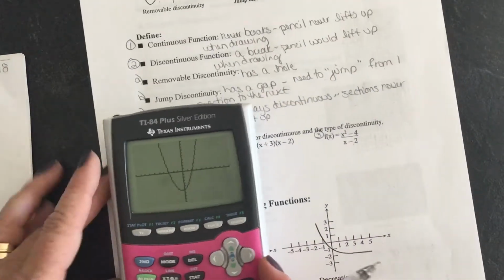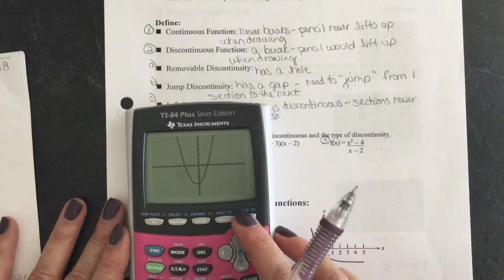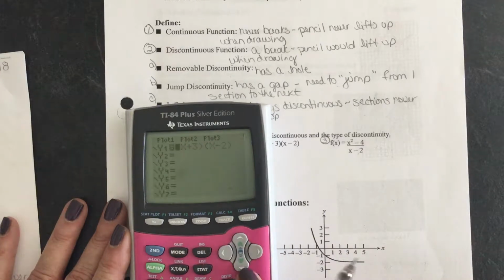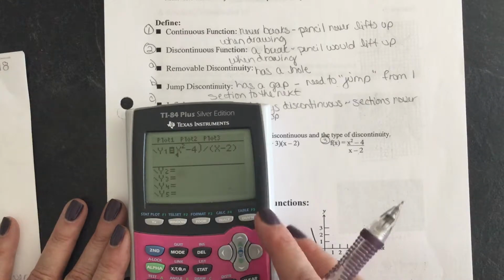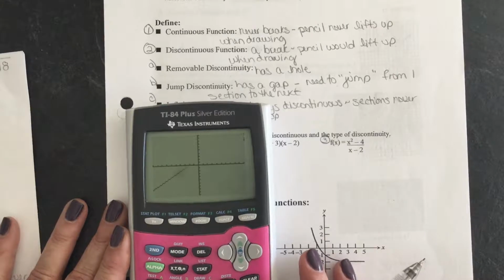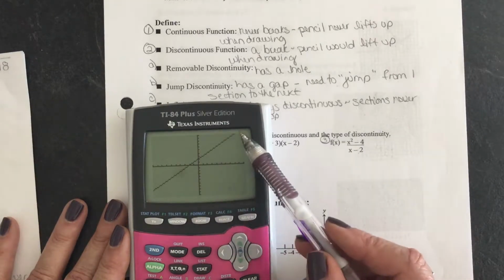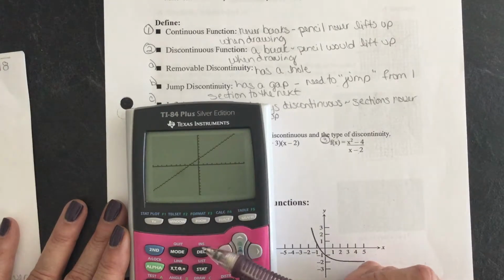The third graph we have is a little bit trickier. We will type this in, and we see that we have x squared minus 4 as the numerator, and we're dividing that by x minus 2 in the denominator. When I go to graph this, it seems like I have a continuous function. It looks very similar to a straight line.